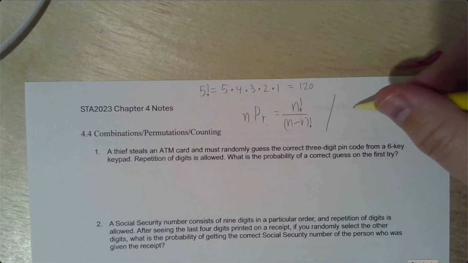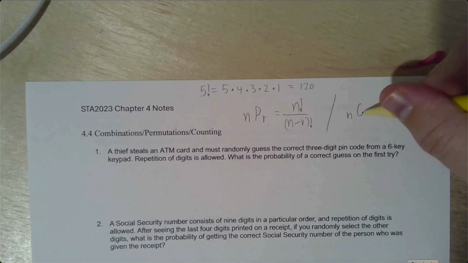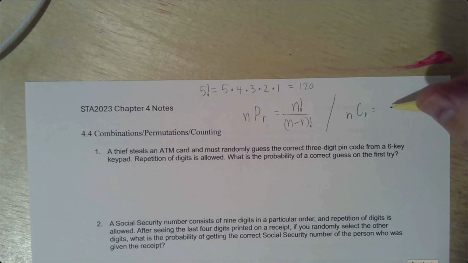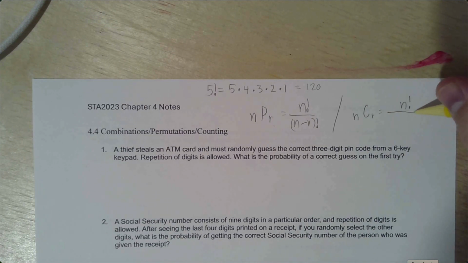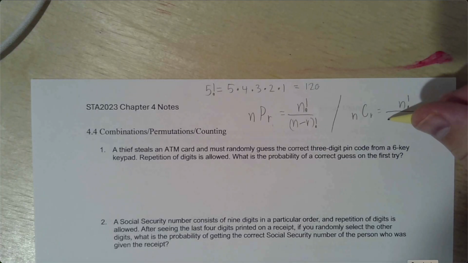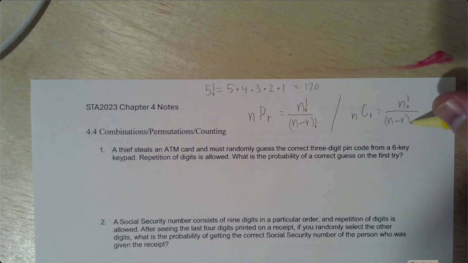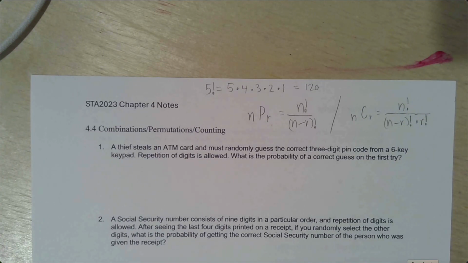And then for combinations, nCr, and you'll see these buttons on your calculator, and we'll talk about them. It's n factorial over still n minus r factorial, but we multiply an additional r factorial on the bottom for mathematical reasons we don't have time to entirely discuss.